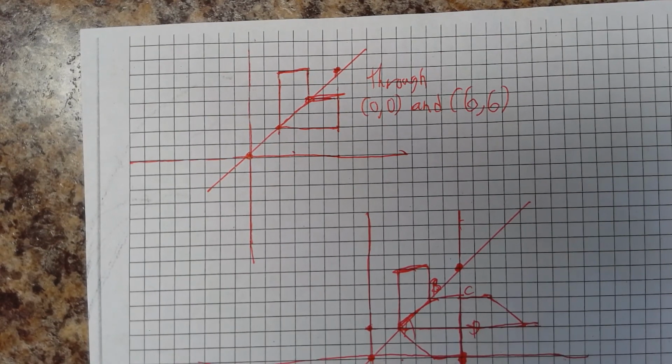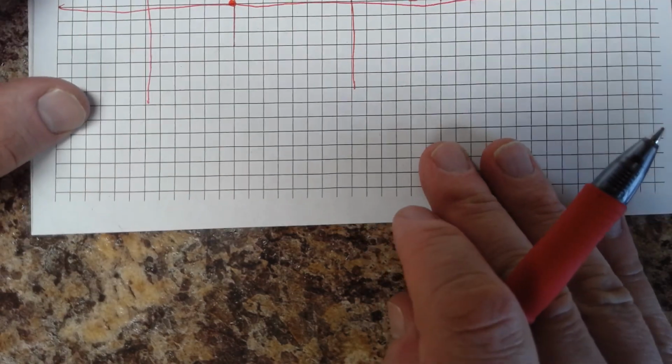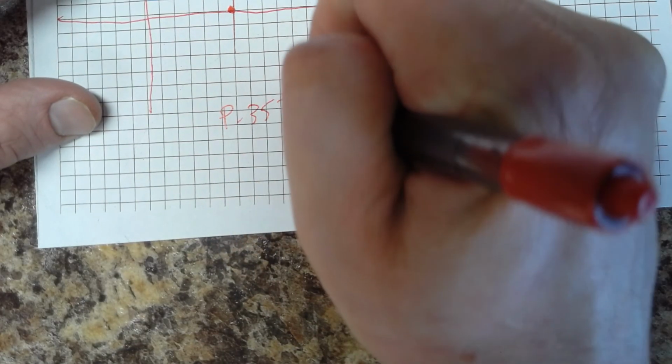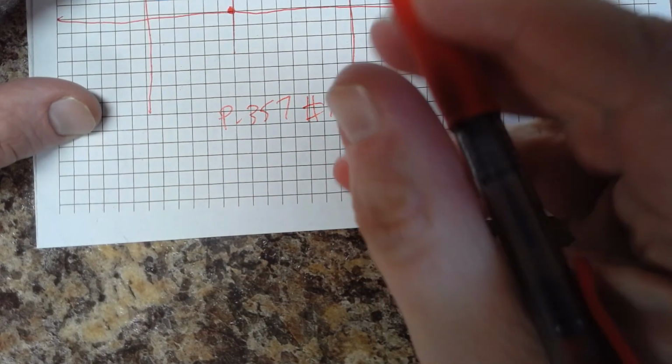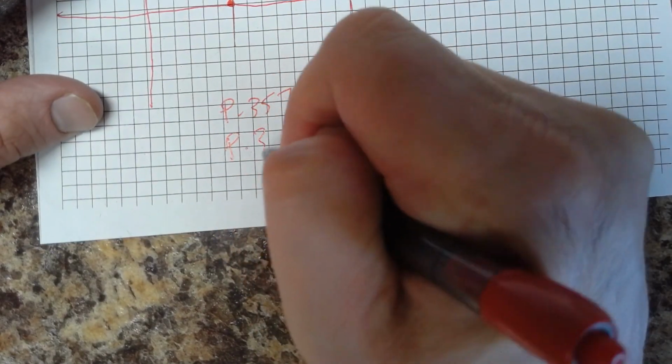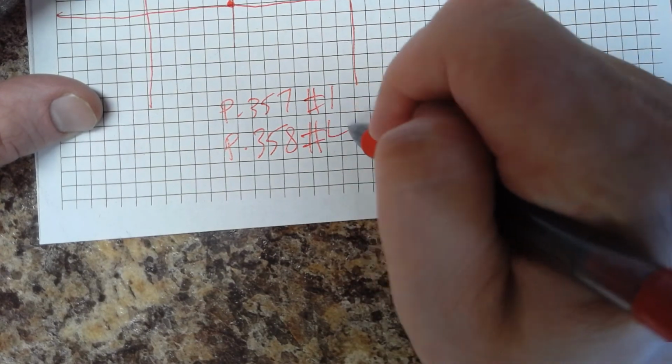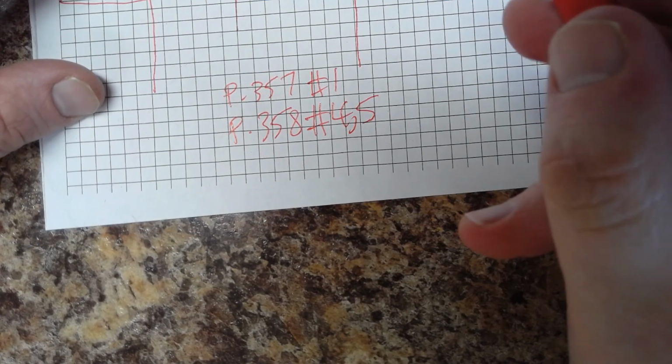Your homework for this lesson, let's give you the exercises and then we'll look at them. On page 357, number 1. On page 358, 4 and 5.